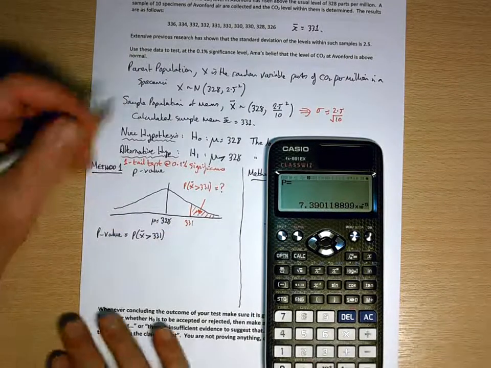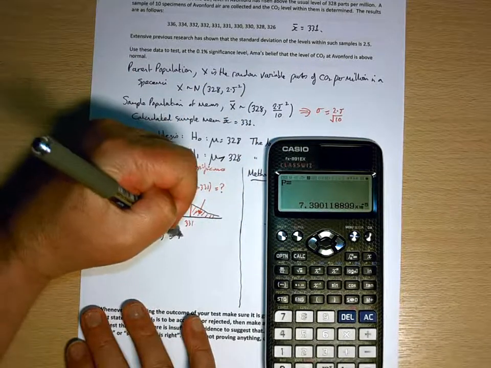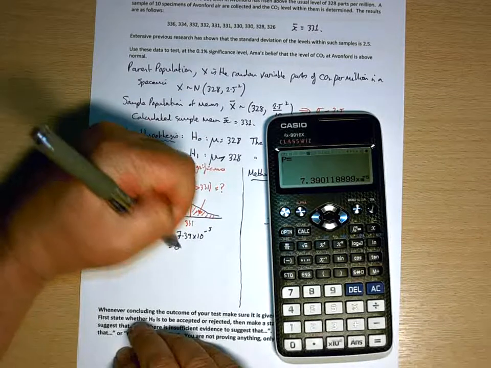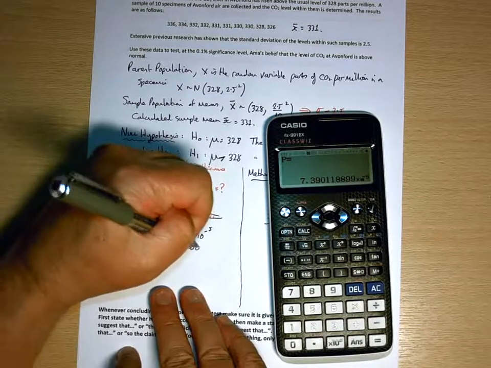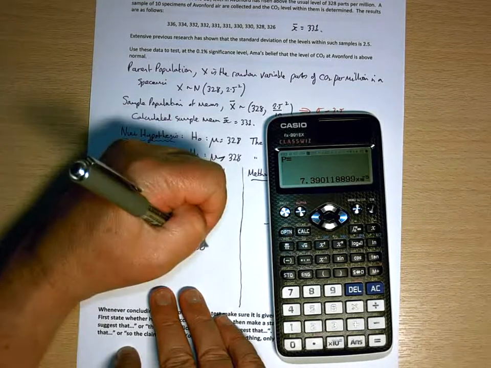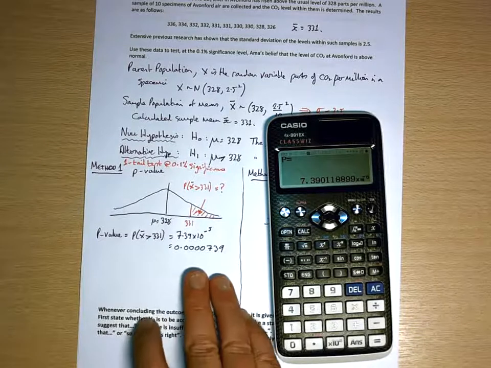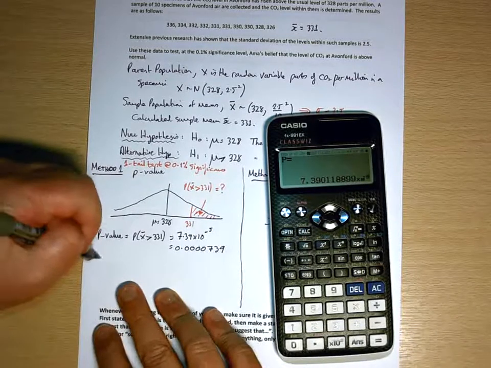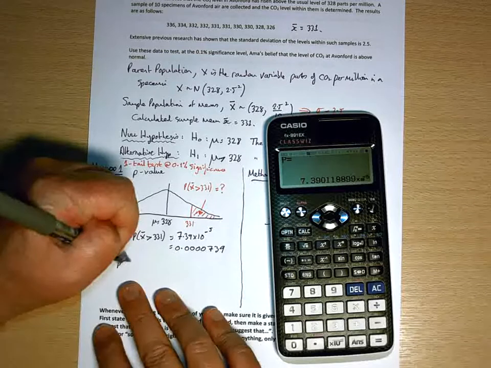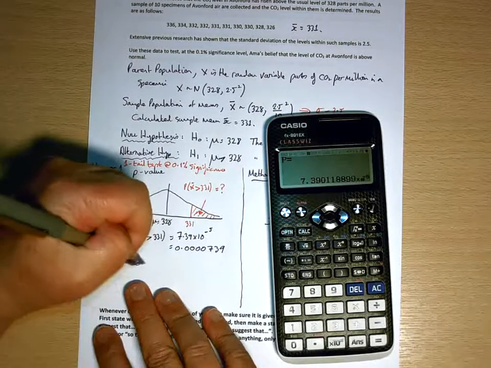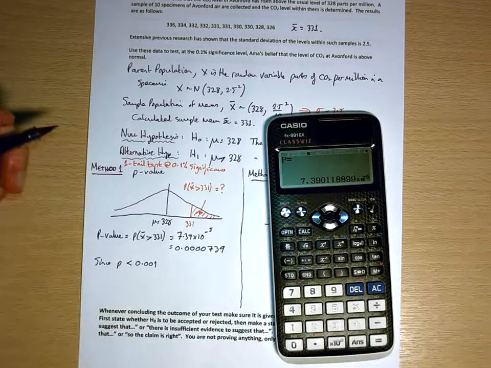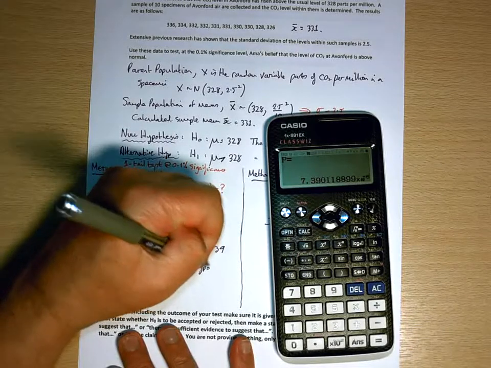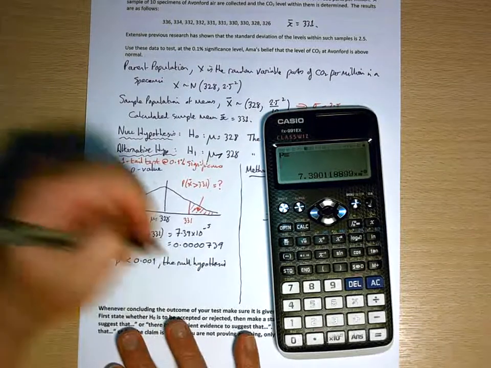So that works out to be a probability of 7.39 times 10 to the minus 5, which is 0.00001234739, which is smaller than our significance level. So since the p-value is less than our significance level of 0.1%, we say that the null hypothesis is rejected.